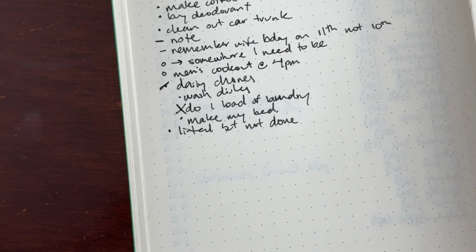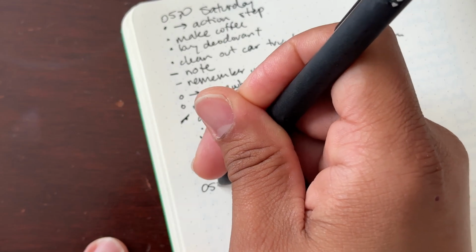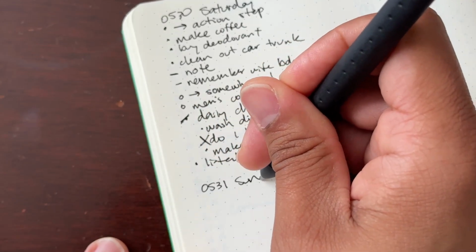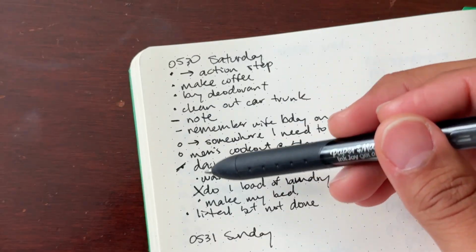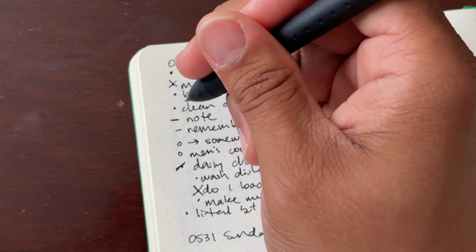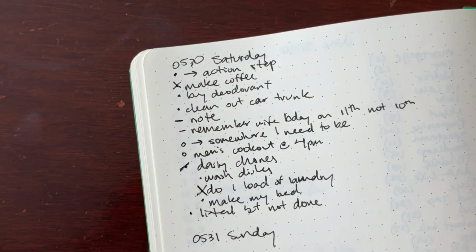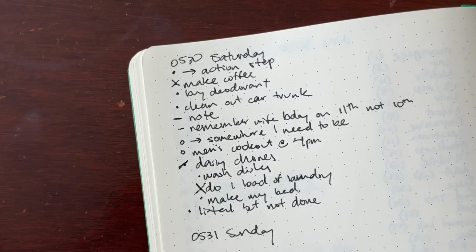When I set up my next day, 05/31, it's now Sunday, I go back through my list and look to see if there are any open dots. Let's just pretend these are all coffee. I already made coffee this morning. Maybe I didn't make it to Target. I couldn't buy deodorant or whatever. I didn't actually get to clean up the car trunk.